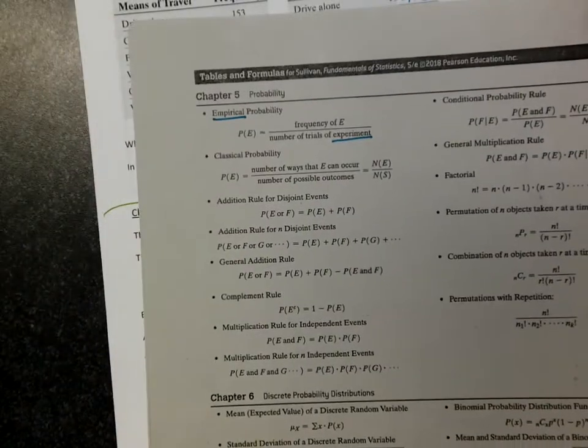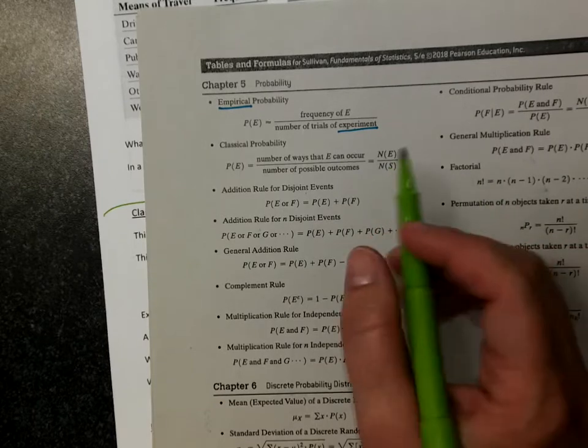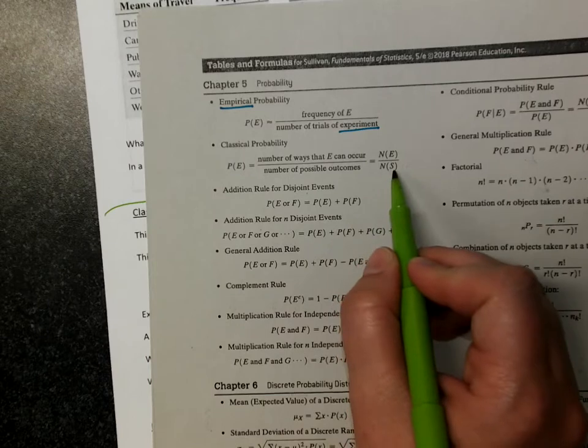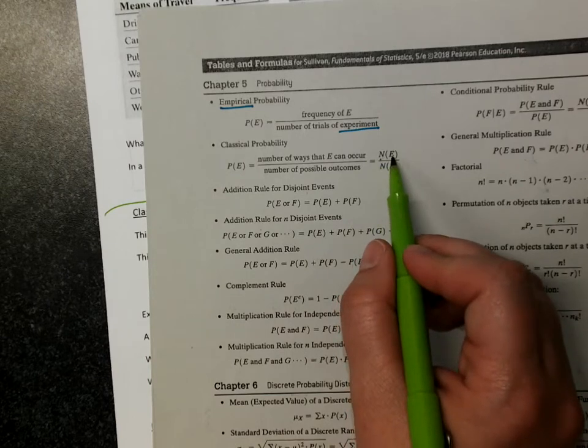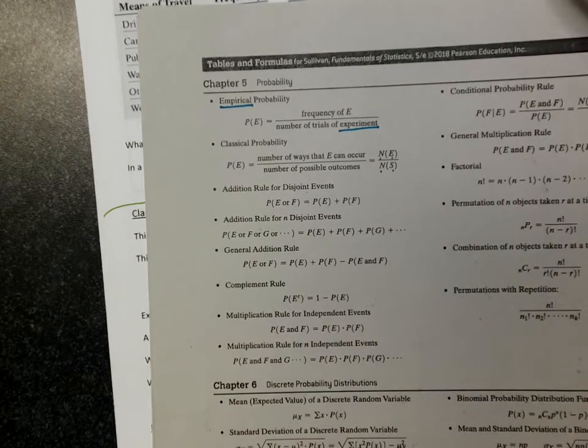The classical probability, the number of ways something can occur. They use a little bit of a different notation here, but it's the same idea. Divided by the number of possible outcomes, so the number in the sample space. So the number in the event you want and the number in your sample space. Slightly different notation, but same idea.